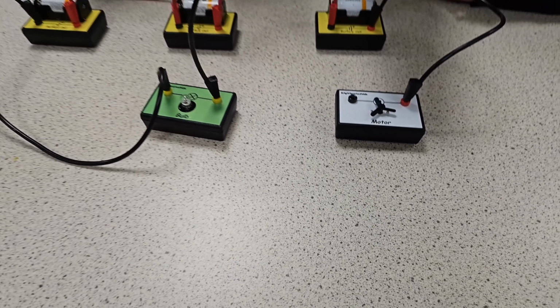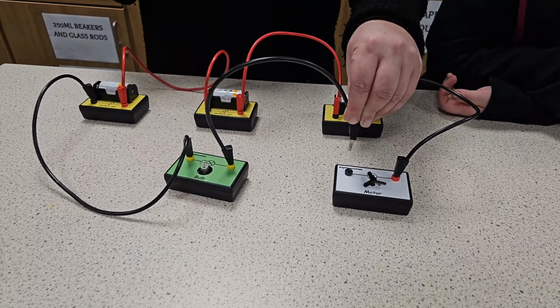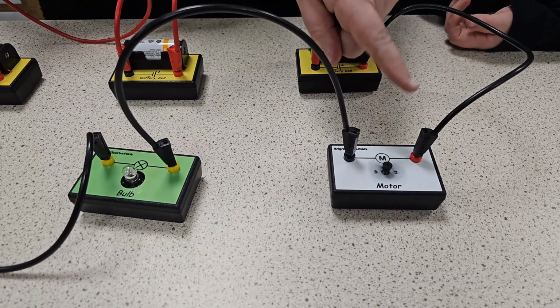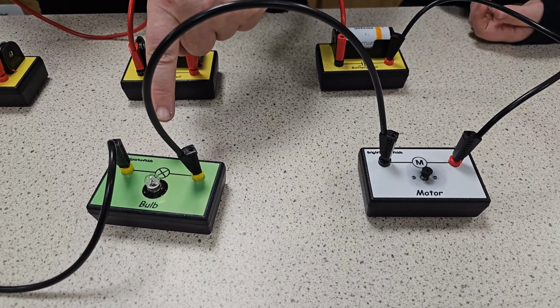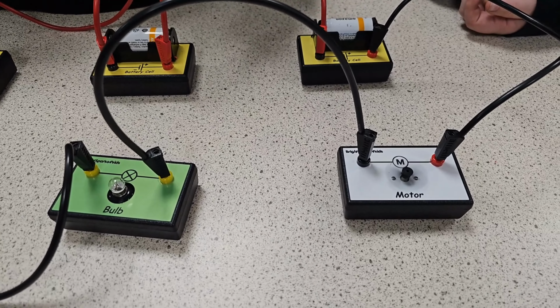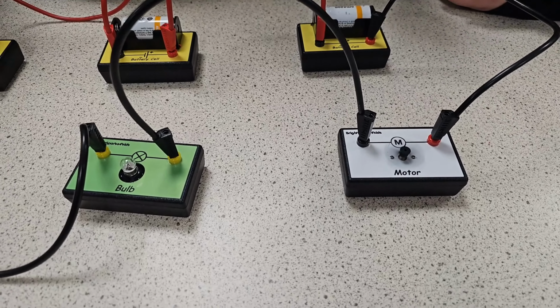The light's going to stay on. The light's going to go on. Let's see if you are right. Well, the motor is turning, but the bulb is not working. Now, why is that? Oh, because all the power's getting put onto the motor instead of the light.